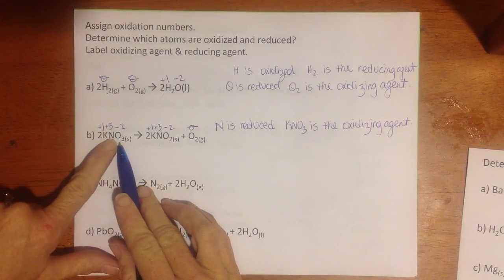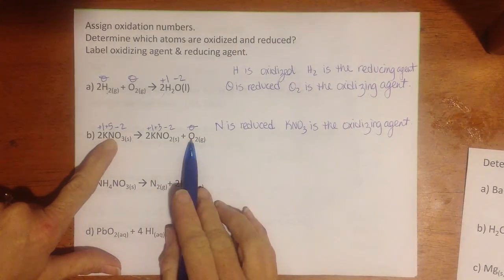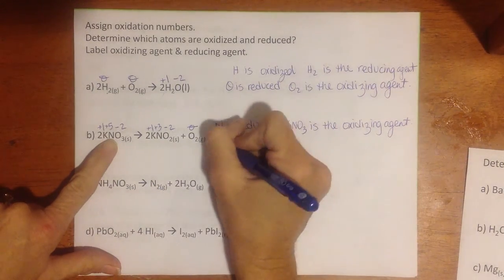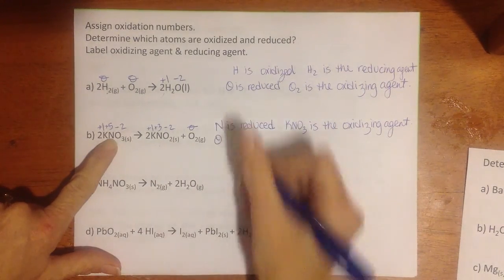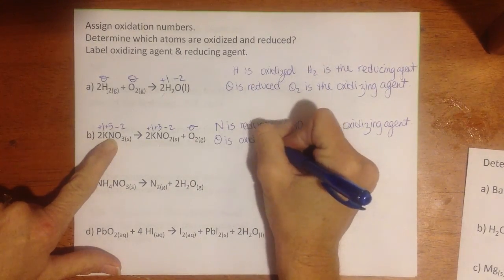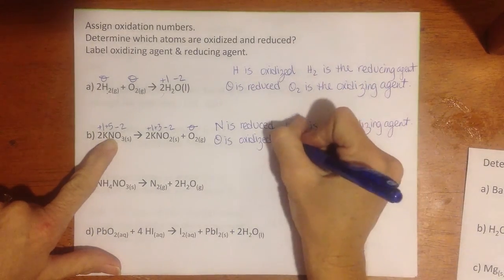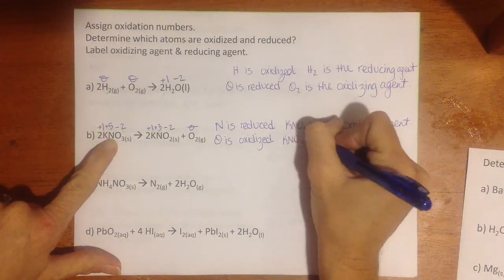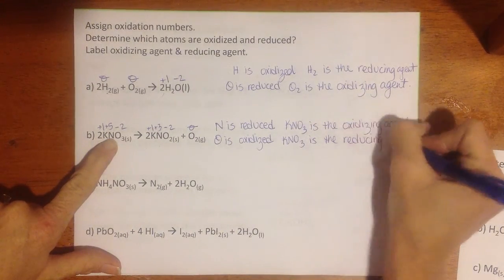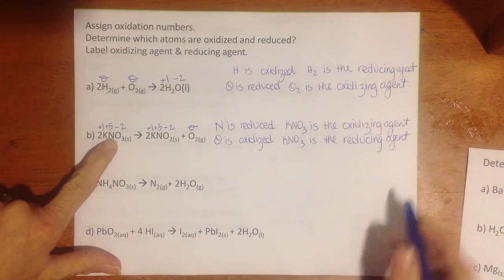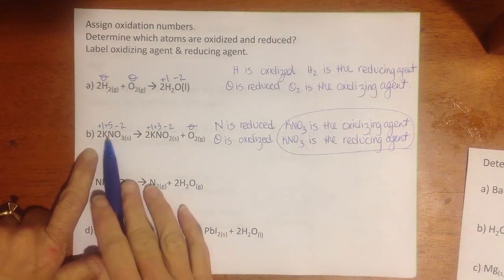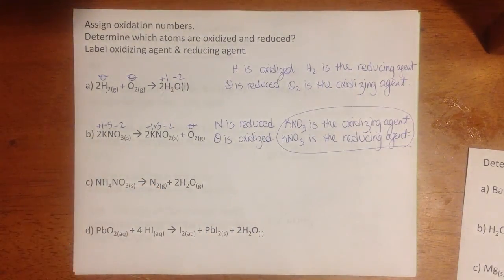I see that oxygen, not all of it, but some of it went to 0. And that's okay. So some of the oxygen changed and lost 2 electrons, which means it was oxidized, which means the compound containing oxygen is the reducing agent. So that's kind of weird that it's both the reducing and the oxidizing agent, but actually it makes it very easy for the electrons to hop around. They're right next to each other.